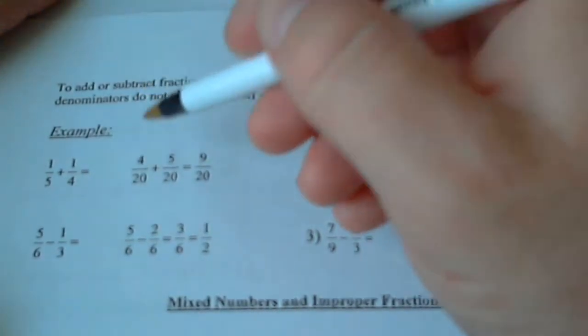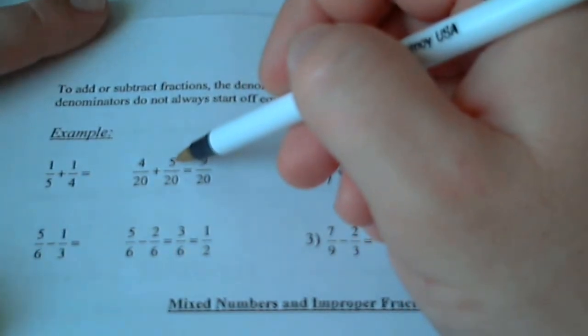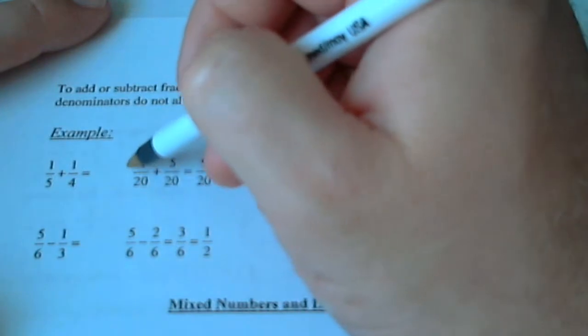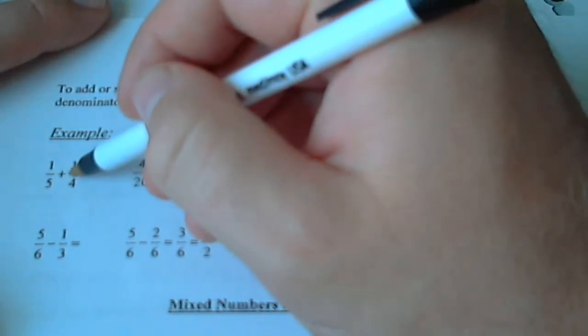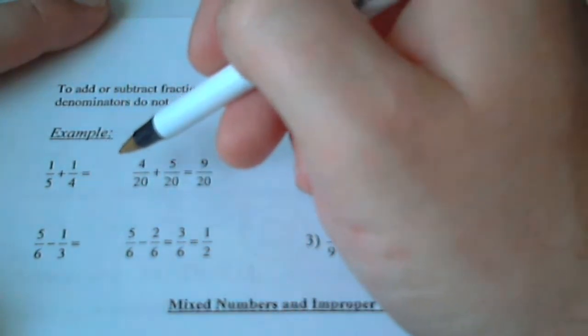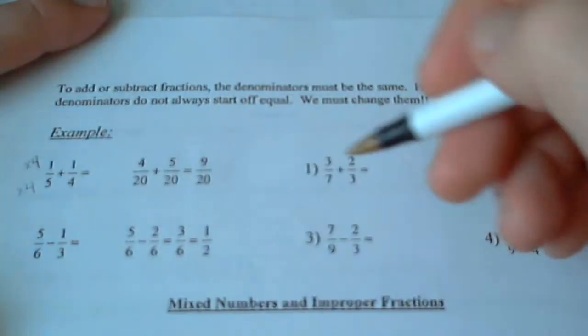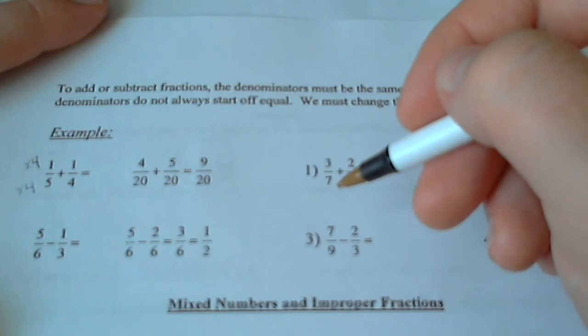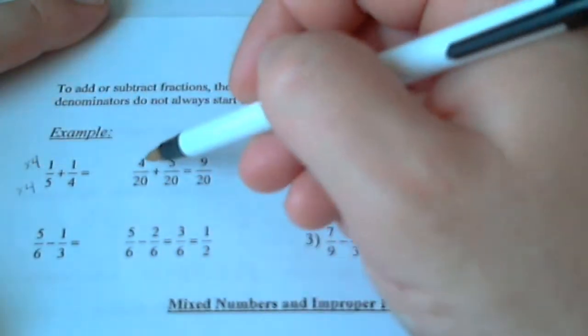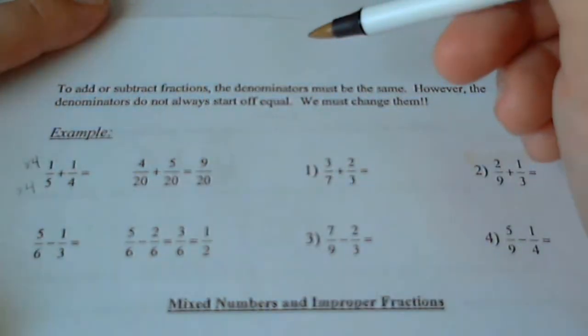Some of you might be thinking, well, where's that 4 and where's that 5 come from? Okay, well, how did I get from 5 to 20 in this first fraction? Well, I multiplied by that 4 over here, right? Whatever I do to the bottom, I have to do to the top. So I multiplied the bottom times 4. I also have to multiply the top times 4. 4 times 1, that's 4.